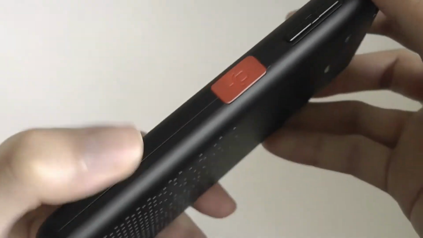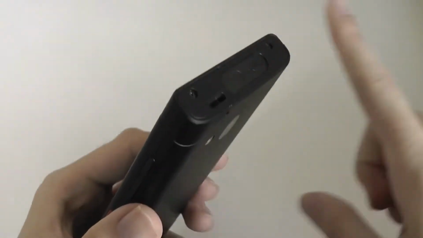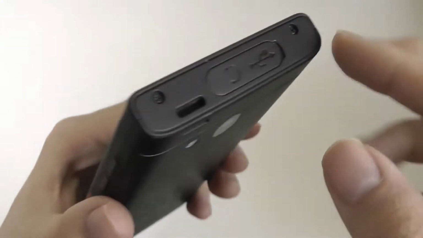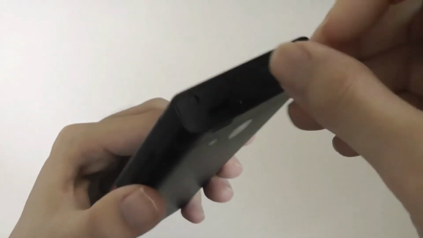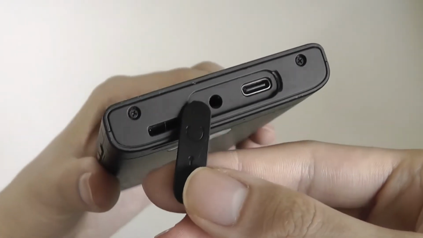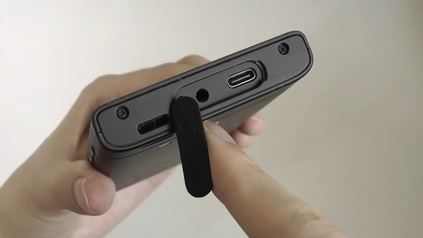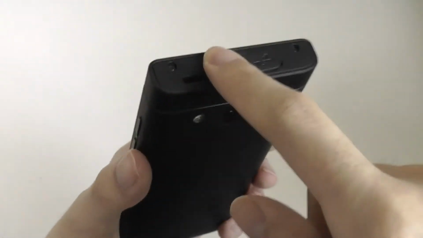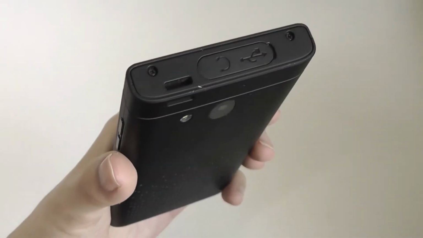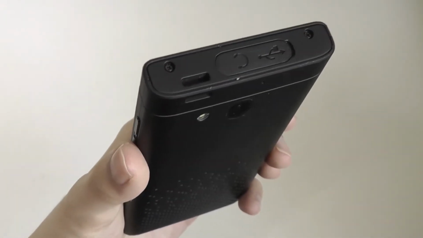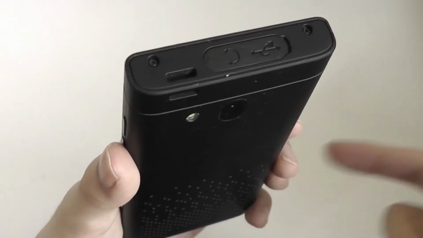But the key itself is pretty large and easy to click on, and otherwise the top here, which is a little bit tapered off, includes the lanyard strap and also the attachment here for 3.5 millimeter headphones, as well as USB Type-C for charging. Now this does have built-in Bluetooth as well, so you can also connect to wireless headphones if you don't want to listen back to the translations out loud using the speaker.